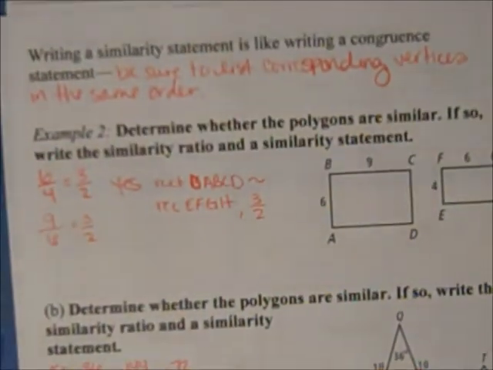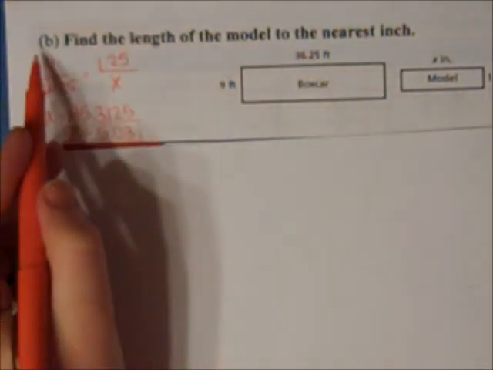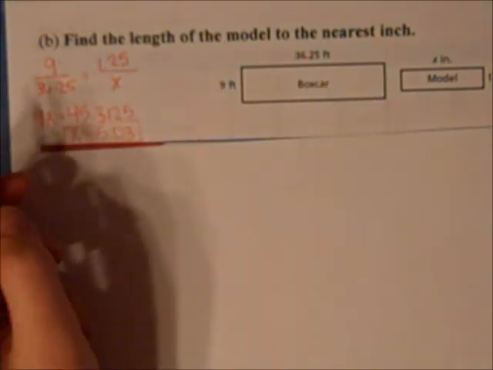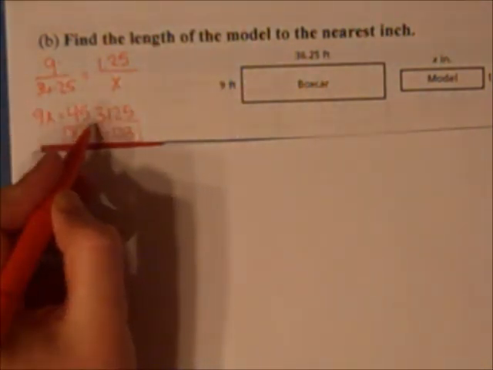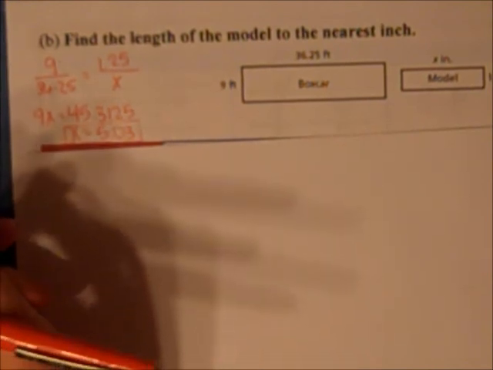Okay, y'all flip over and try 3B on your own. Same kind of process here. I did 9 over 36.25 equals 1.25 over x. Cross multiply, 9x equals 45.3, so x is 5.03. Okay, this is the end of 7.2.